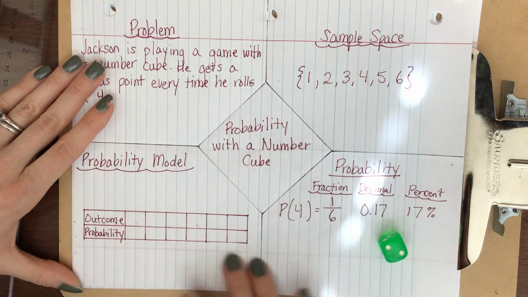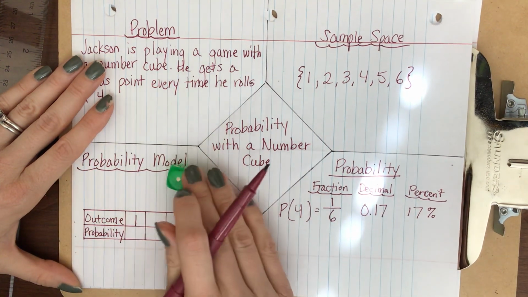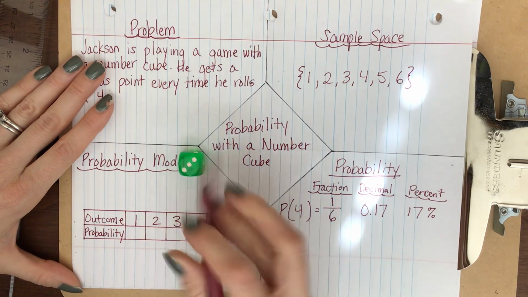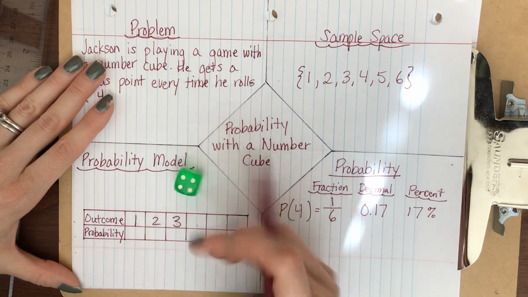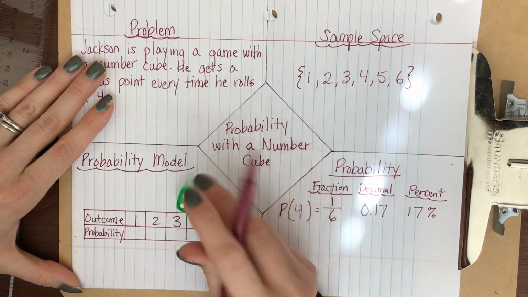Okay, so for the case of a number cube, you could roll a 1, 2, 3, 4, 5, or 6.